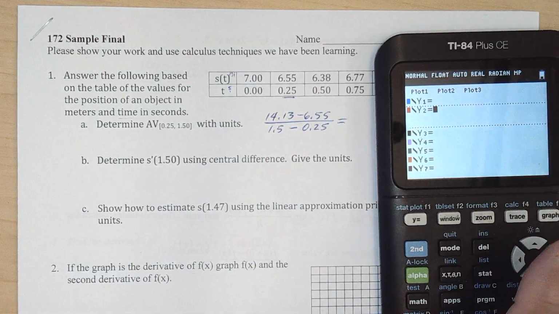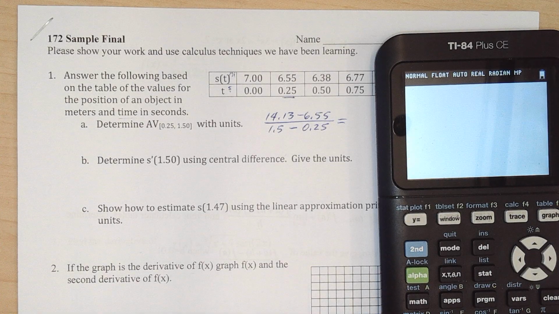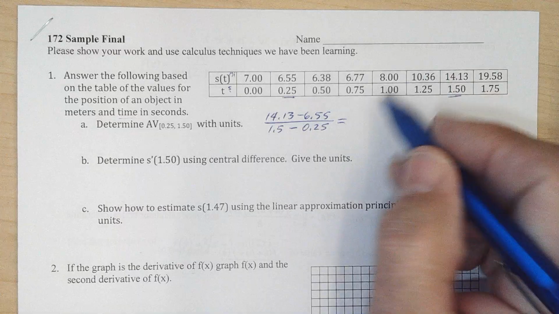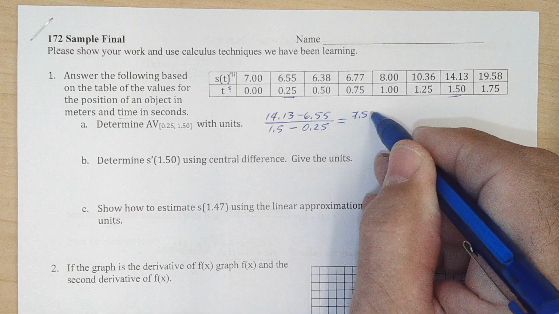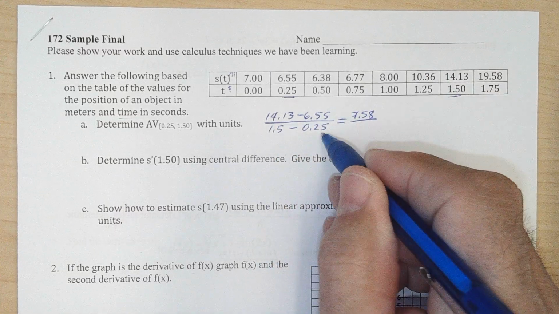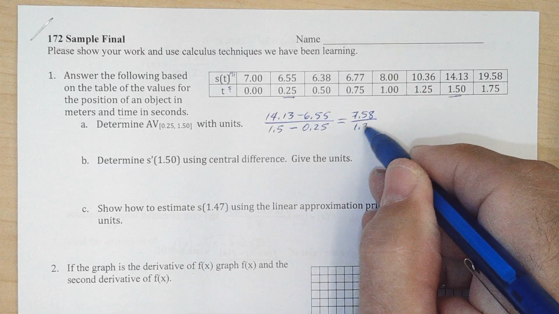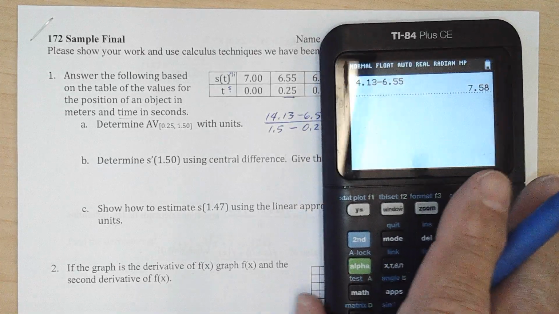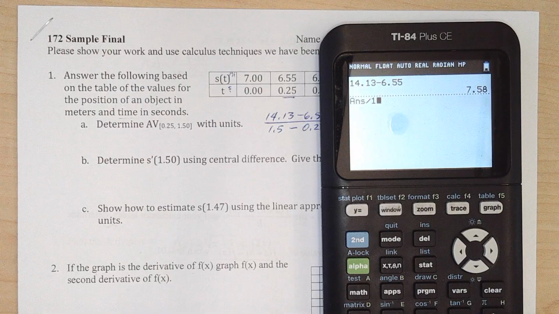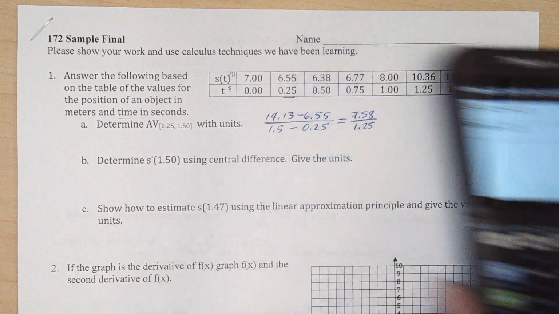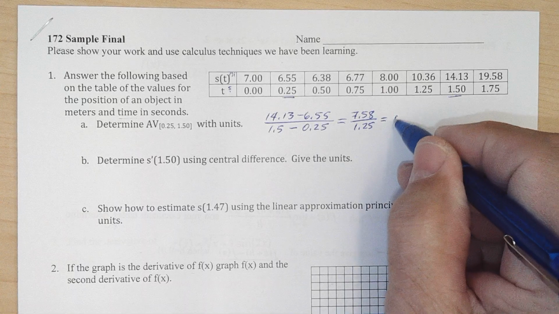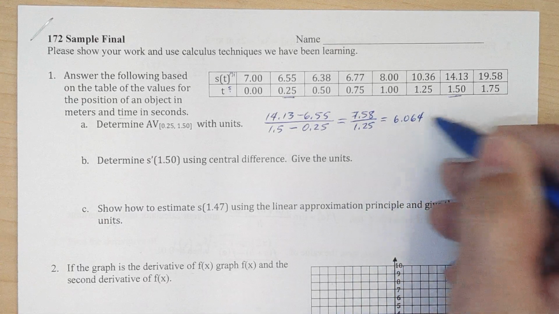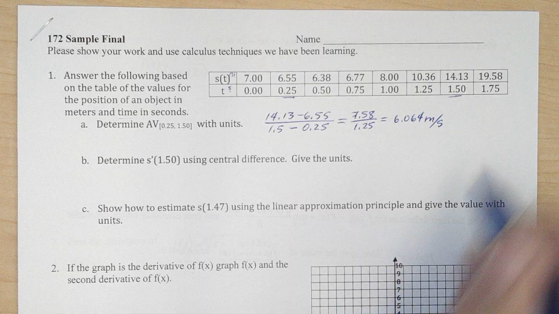And that is 14.13 minus 6.55, 7.58, over 1.25, which gives 6.064 meters per second as the average speed.